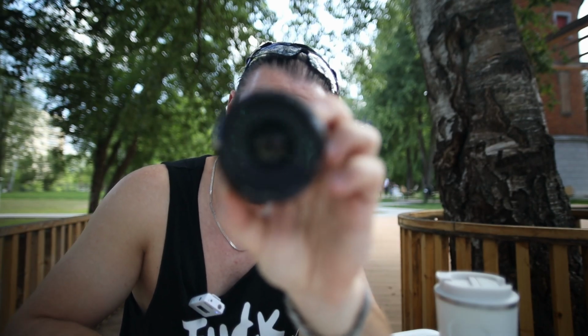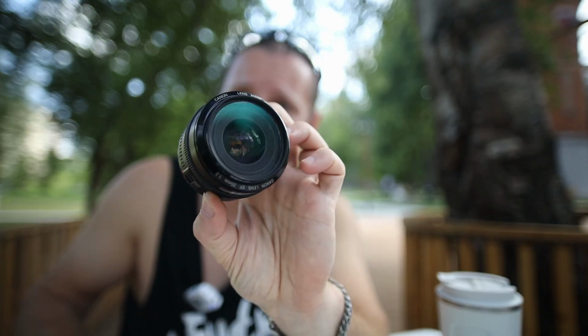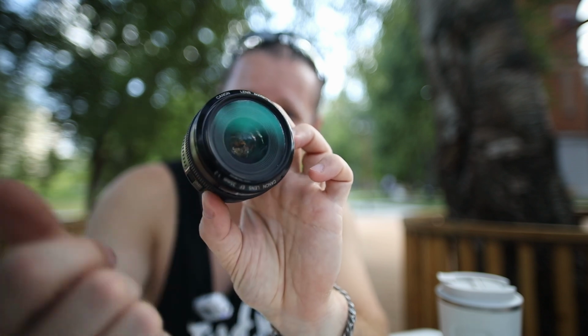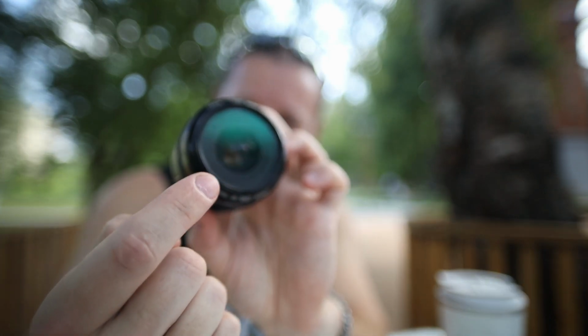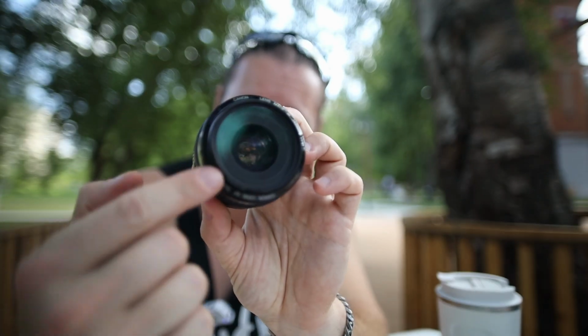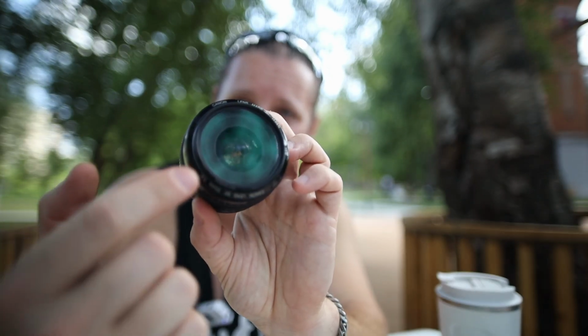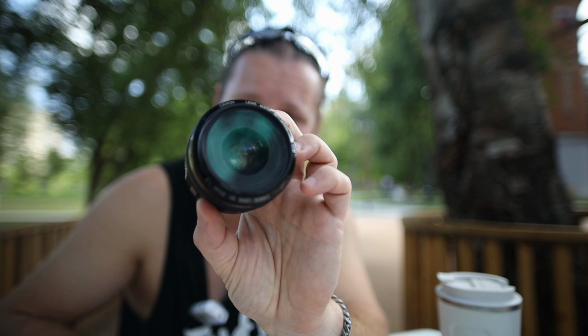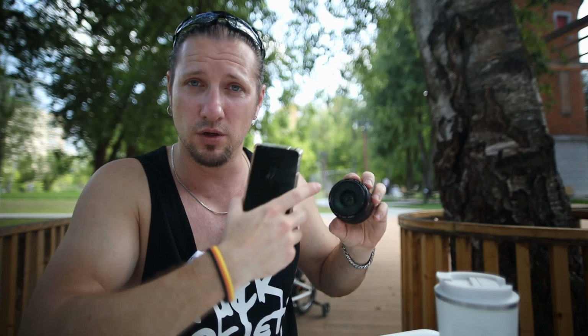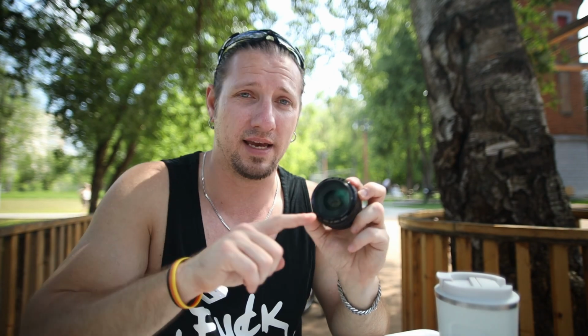Look here. Come on, refocus, please. The front element is wider, but the actual entrance you see there is a little bit smaller inside, behind this filter. I have a filter here, but behind the filter you see this black hole. If we measure it with the ruler, it's going to be 17.5 millimeters. So focal length divided by this, in this instance f2, 35 divided by 2 is 17.5, and we got the diameter of the entrance pupil.